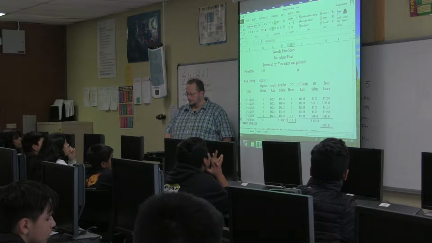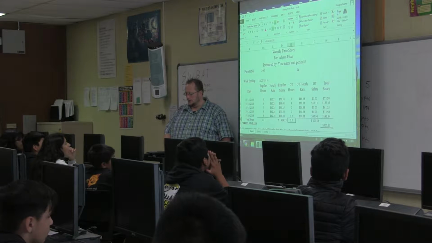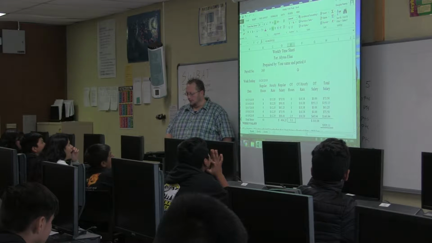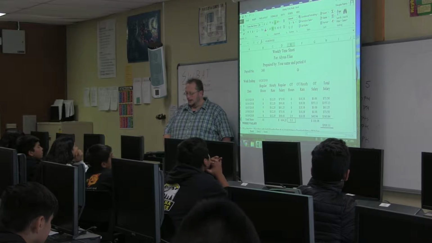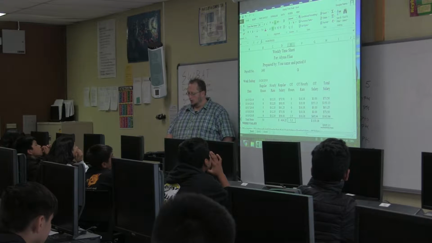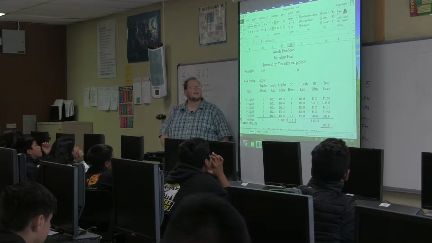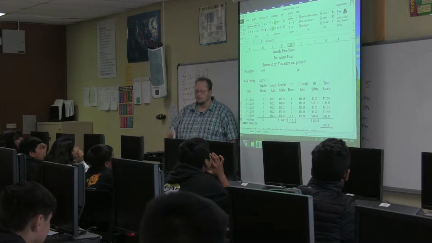The next objective is students will be able to write formulas that solve mathematical problems. And then the fifth objective, students will be able to format an Excel page with correct font, size, bolds, underlining, and centering.